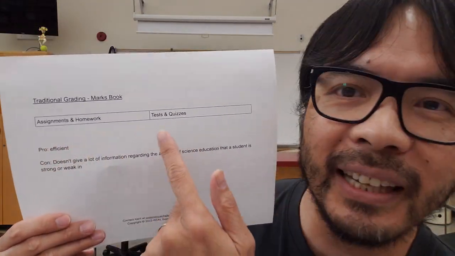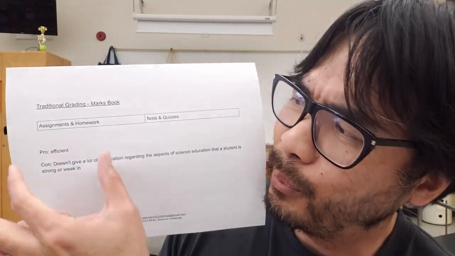Sounds pretty okay, right? Well, this would be too much simplification, because we would just end up with something that looks like this, where you have assignments and tests again. Because, in practice, we would say, okay, assignments, that's really just science labs. And tests, that's really just science concepts. So we end up coming back to the same problem.